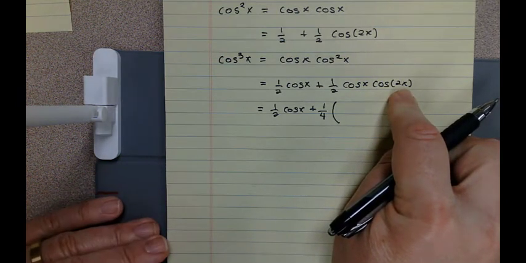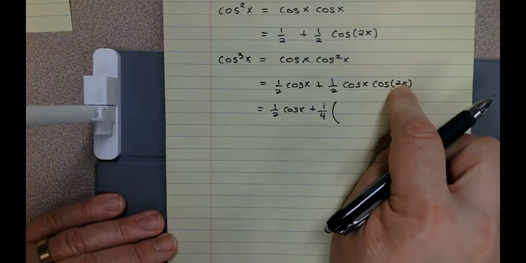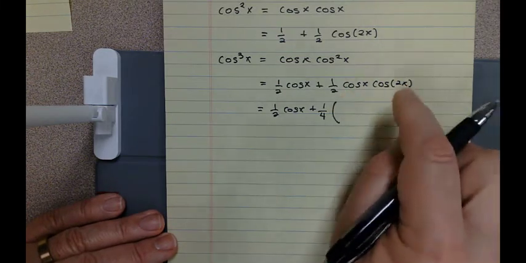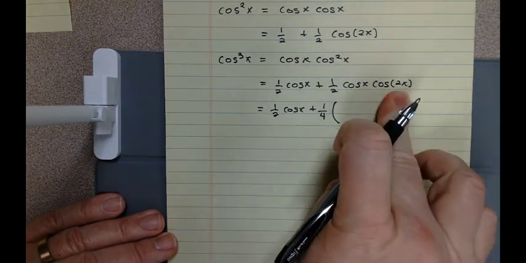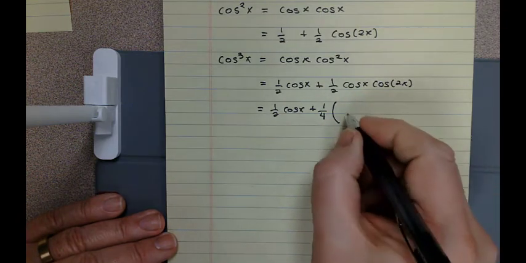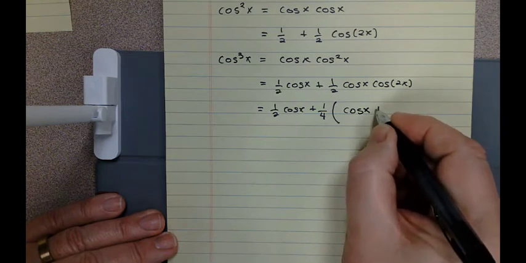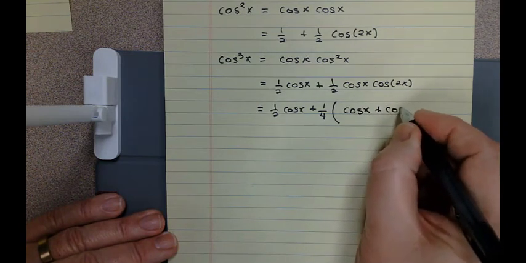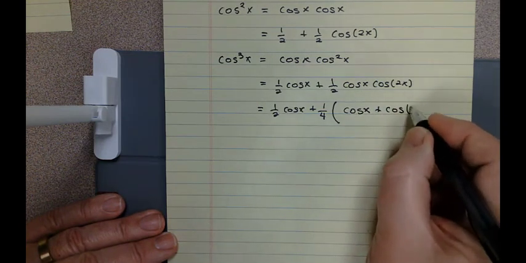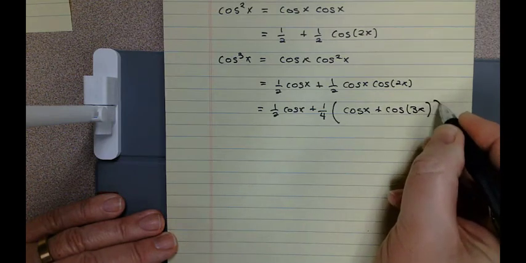Well, cosine's an even function, so I can take the difference in either order. It's easier to take it 2x minus x, so this will be the cosine of x, and then plus the cosine of the sum of x plus 2x, that's 3x.